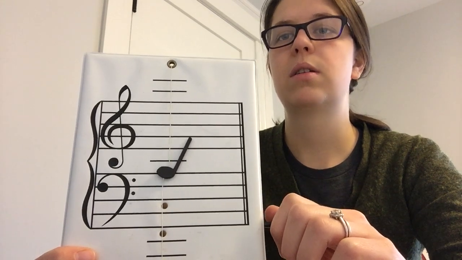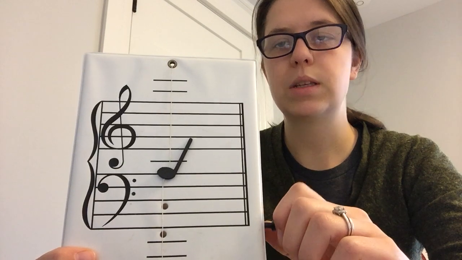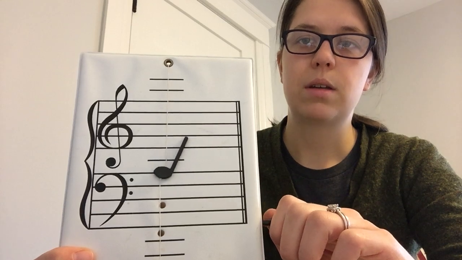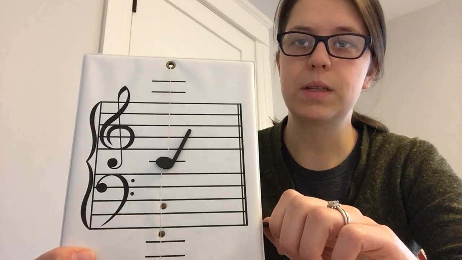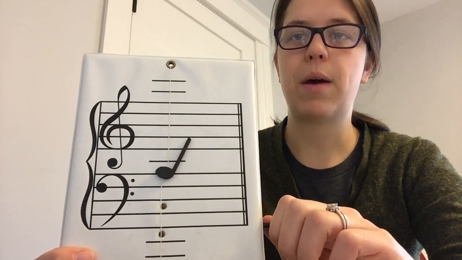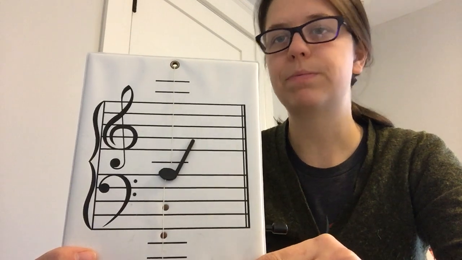Either way, if you go from F, you can count forward in the alphabet and go F, G, A. That's an A. Or you can have C and count backwards. You can go C, B, A. Either way, it's a skip down from C or a skip up from F. And you can use either guide note to find the right answer.